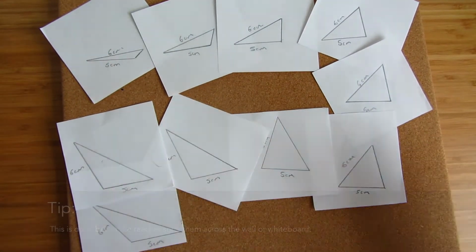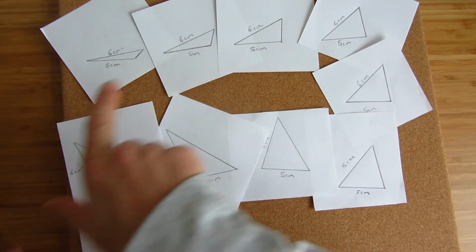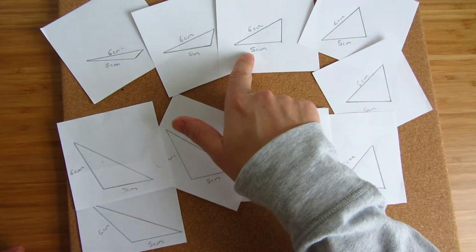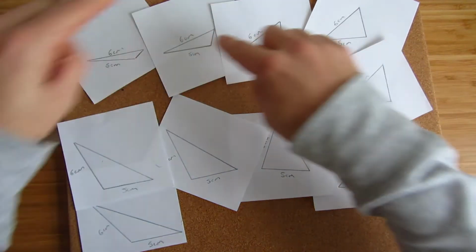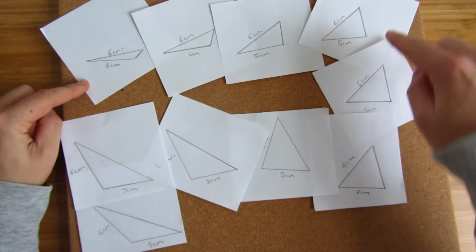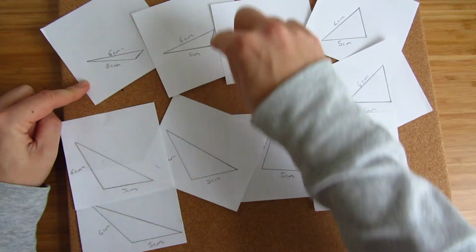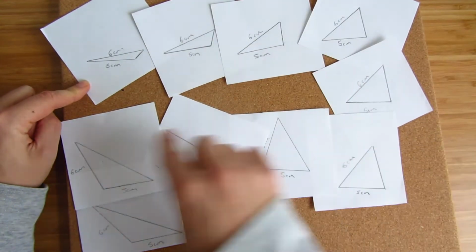Something like this. If you spread this out across the wall, the student should be able to see that whilst they all have a side of 5 and a side of 6, the third side slowly changes in size depending on this angle here. So these triangles aren't the same.